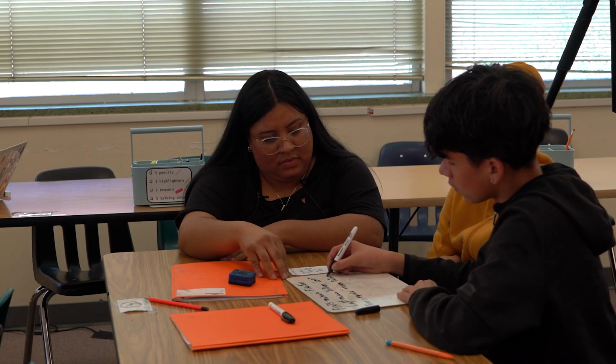So then what I did to scaffold the lesson even more was I took the cognitive load off of having to solve the equation, because that wasn't the point of the lesson. The point of the lesson was to learn the language of math.